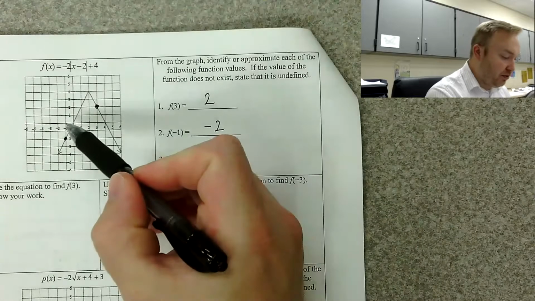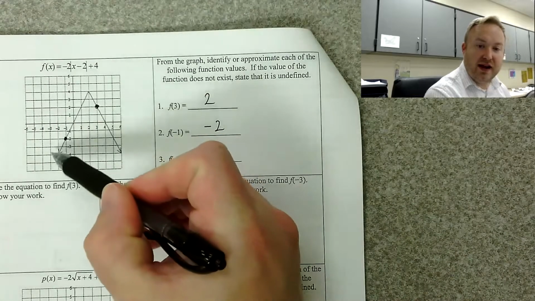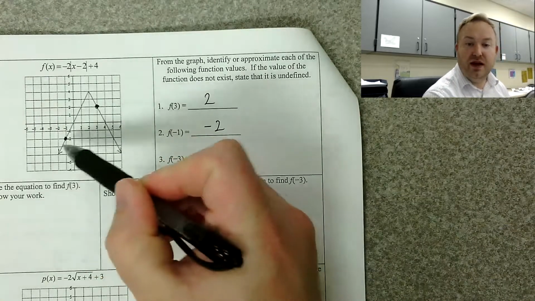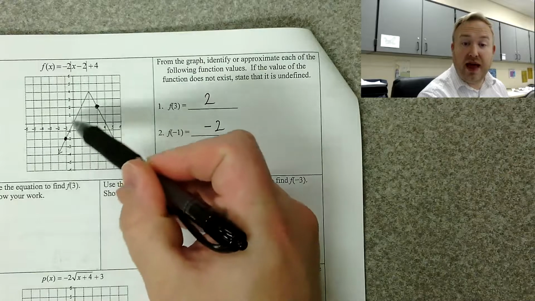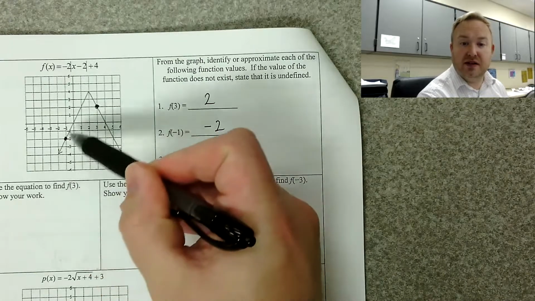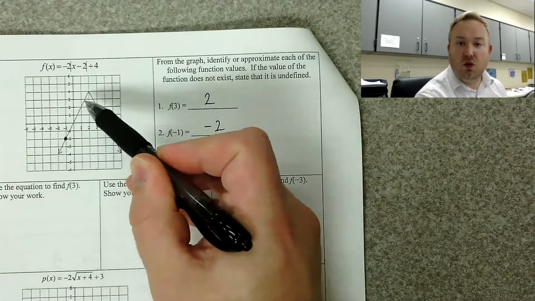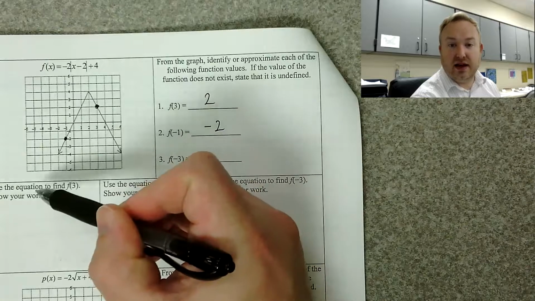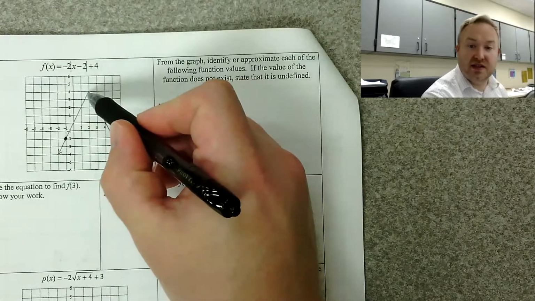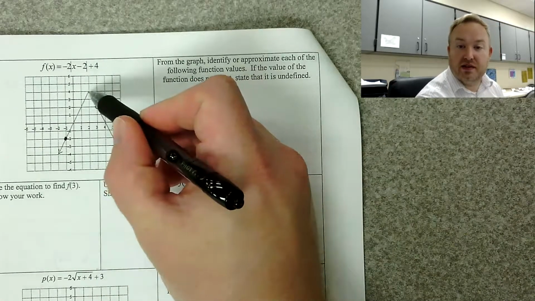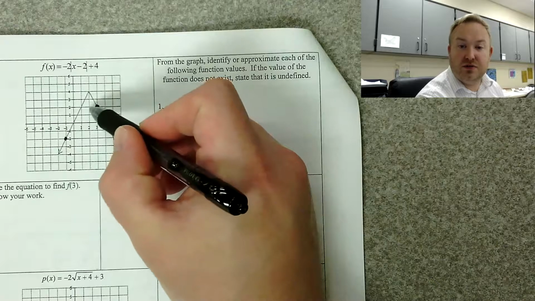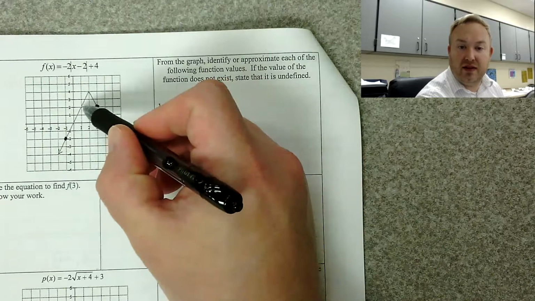For f of -3, I go to -3 and I don't see a point on the graph. But you see this arrow here, that means that this part of the graph continues indefinitely. Now I don't want you to freehand this line. I want you to look at its slope. If I start at this point, I go down 2 and left 1 and I'm back on the line.